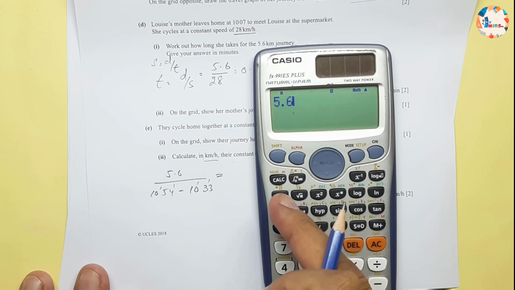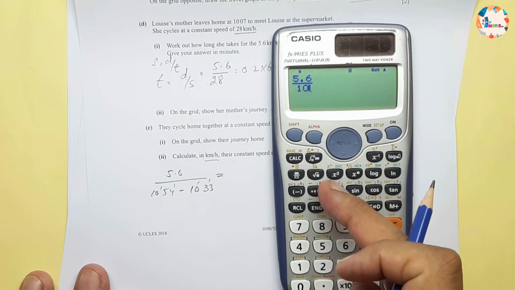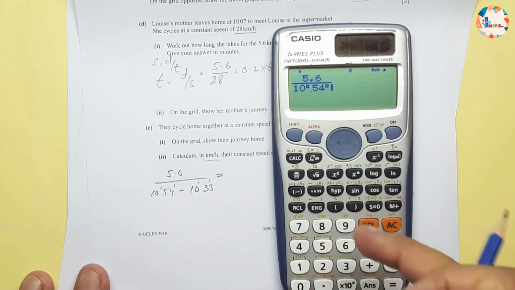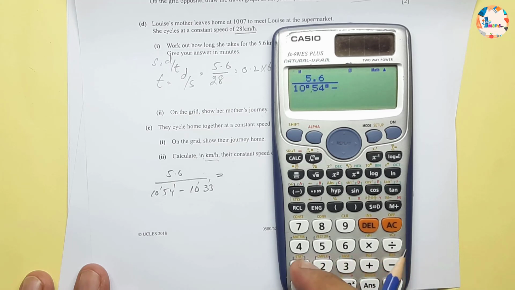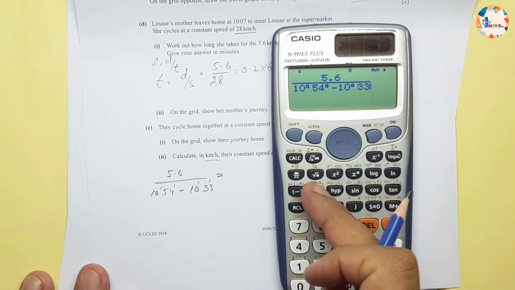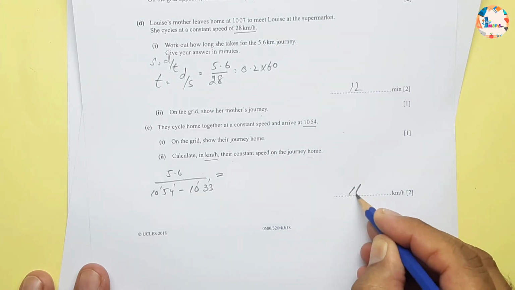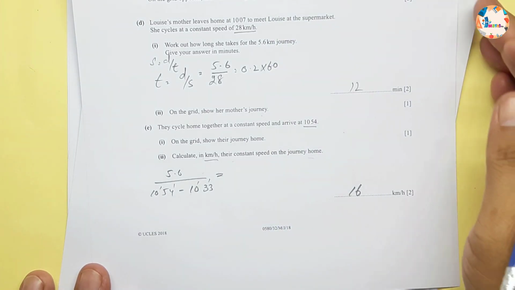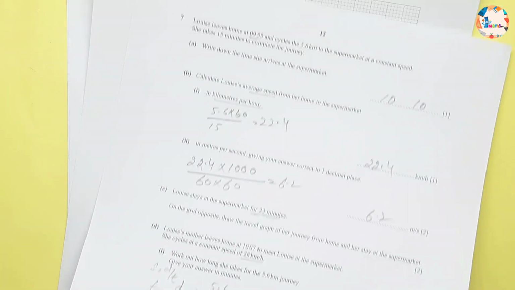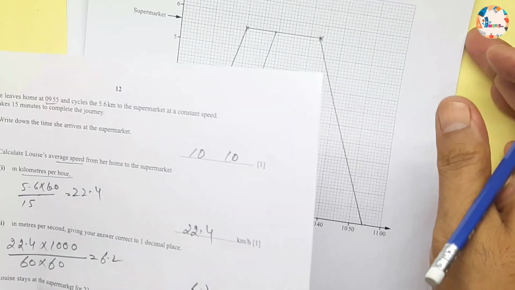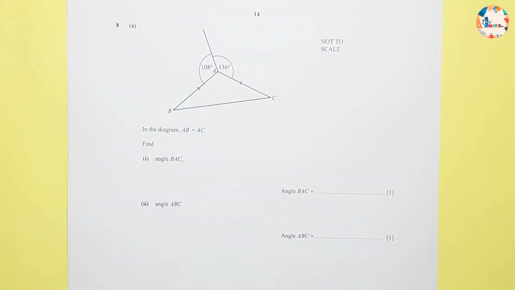So 5.6 divided by 10 hours 54 minutes minus 10 hours and 33 minutes. So this will be equal to 16 kilometer per hour. So we can write here 16 kilometer per hour. This was a little tricky question. So we have solved this, and graph also we have shown.